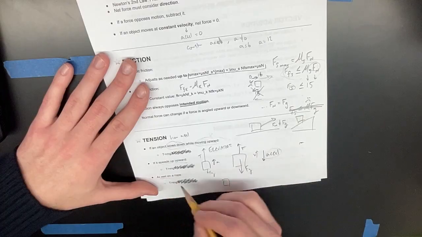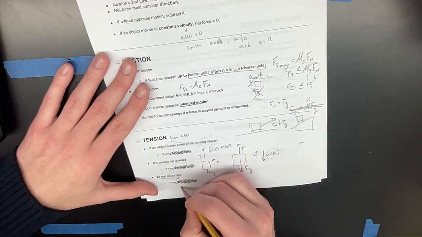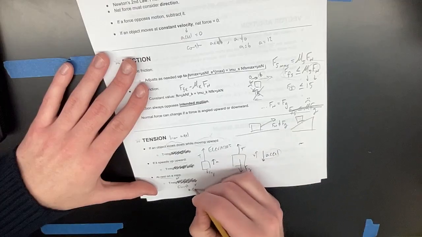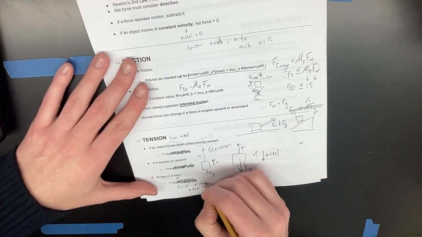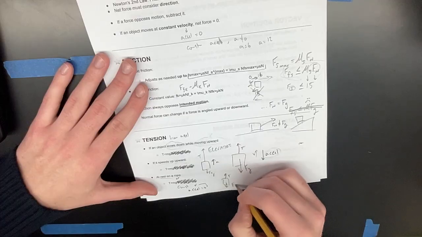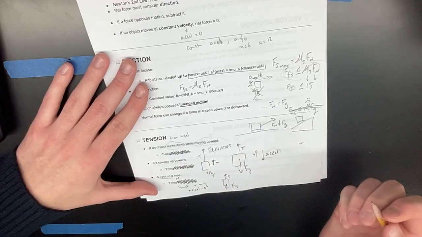Lastly, if I'm at rest or at constant velocity, or acceleration is 0, these are the same thing, then my tension is going to be the same size as my force of gravity.